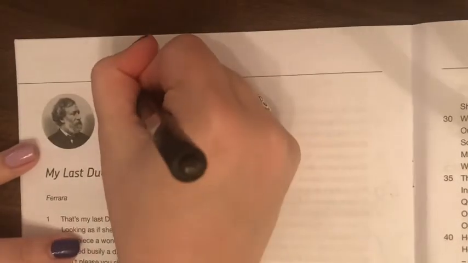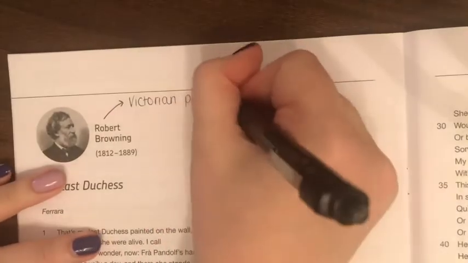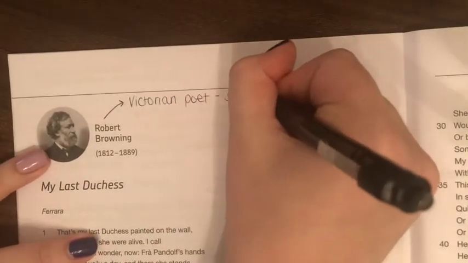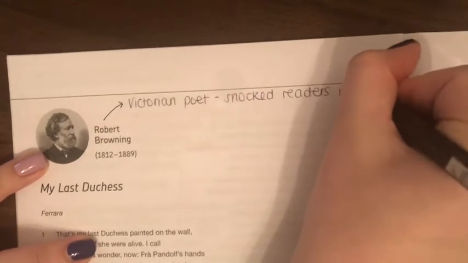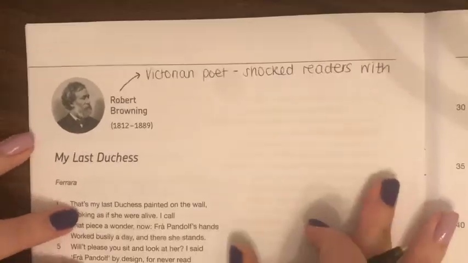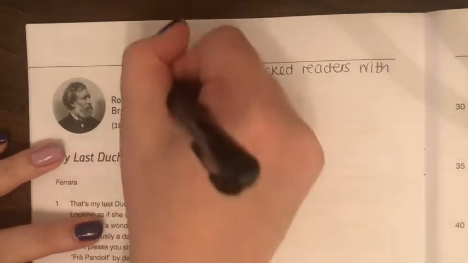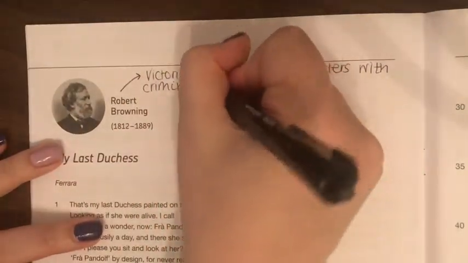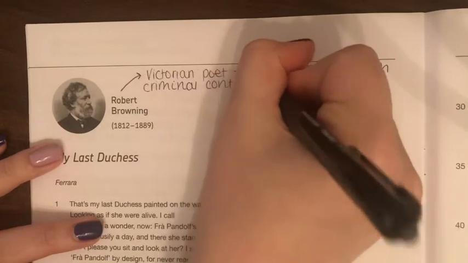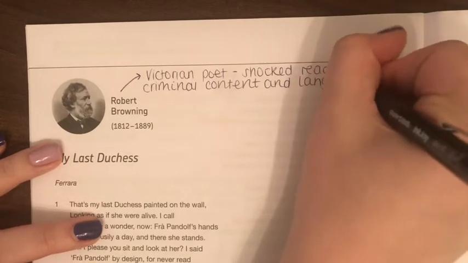So Robert Browning was a Victorian poet in that the bulk of his poems were published in Victorian times. And he was a poet who really shocked his readers. He even had a collection of poems called Madhouse Cells, which were all about criminals that had lost their sanity. And he has a few poems which write from the mindset of the criminal, either committing a crime or planning a crime. And this really shocked the sensible, sensitive nature of Victorian readers.